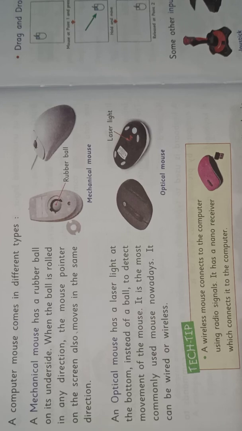Good morning, students. I'm your computer teacher, and take out page number 6 of your textbook. In our previous class, we learned about some input devices. Now, we will see two different types of mouse.